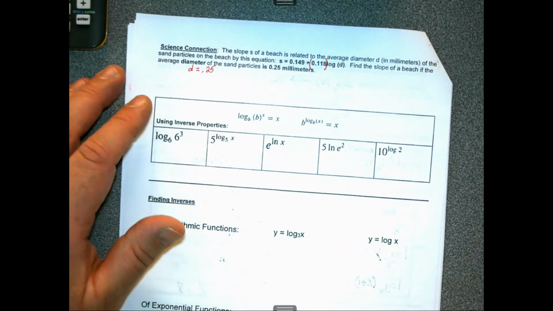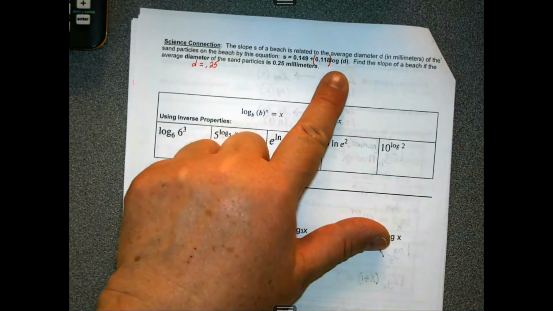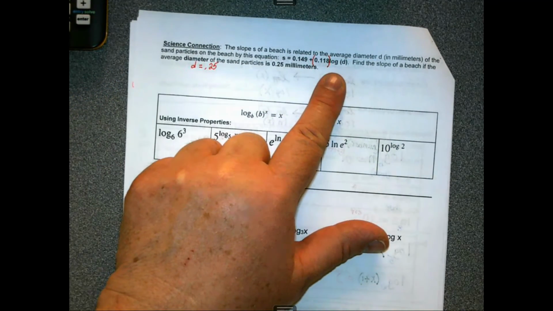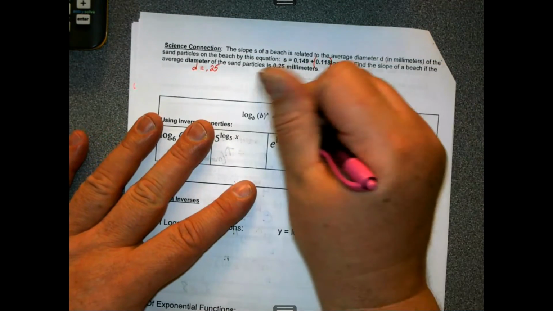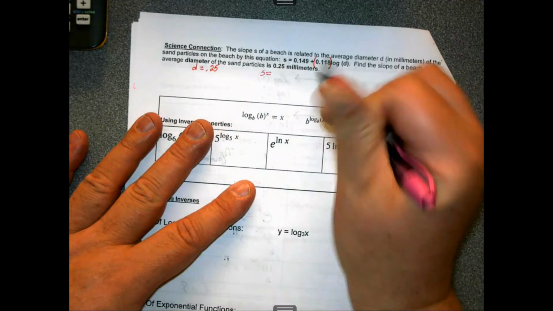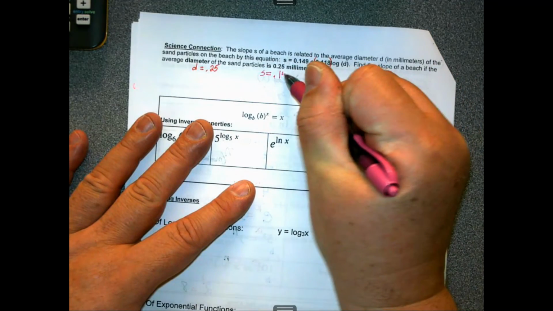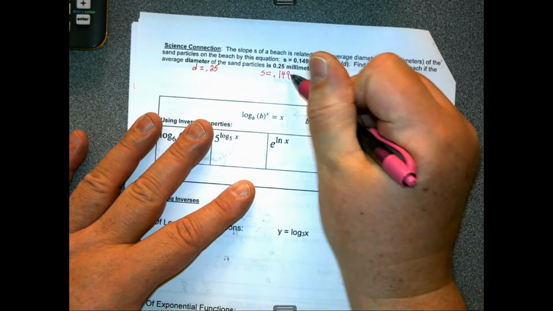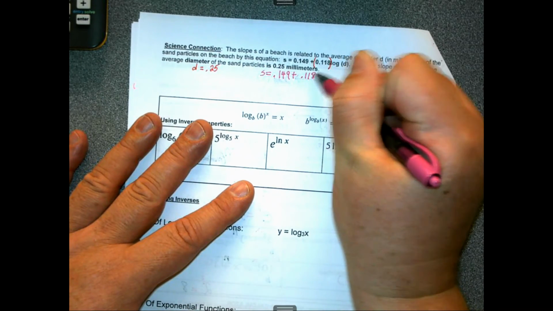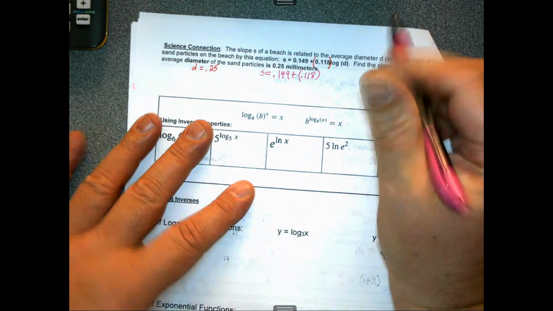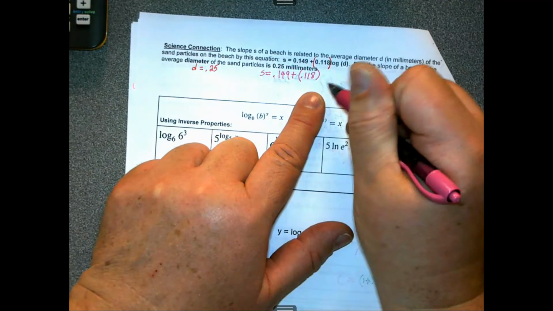So all I have to do is substitute that into my sand particle equation. I have S equals 0.149 plus 0.118. I'm going to put parentheses around this because otherwise it's hard to distinguish that I'm multiplying here.